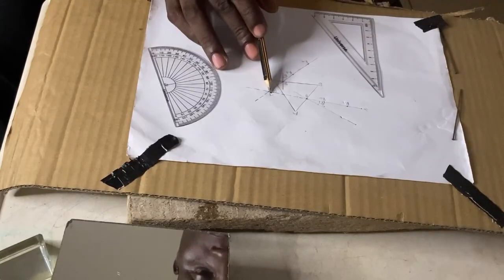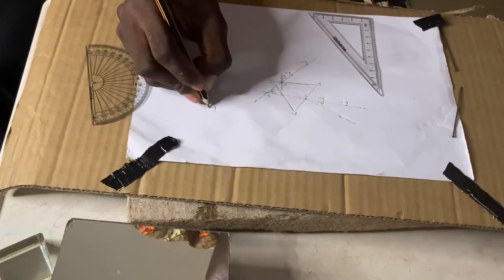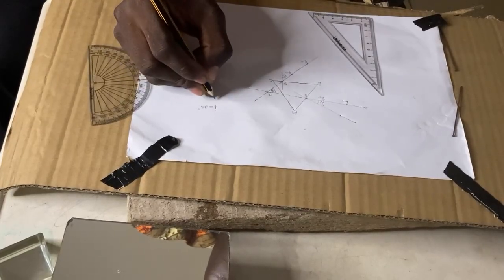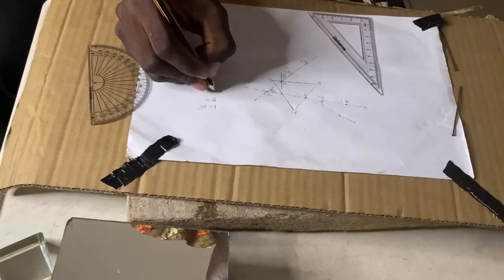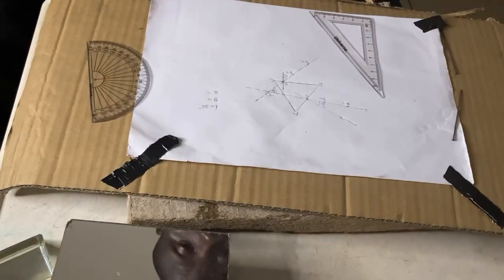So that's why we are asked to measure that theta. So we are going to be measuring I, which is given as 25 degrees. We are going to be taking the angle theta, then we are going to be taking the emergent angle. So I believe we are following.